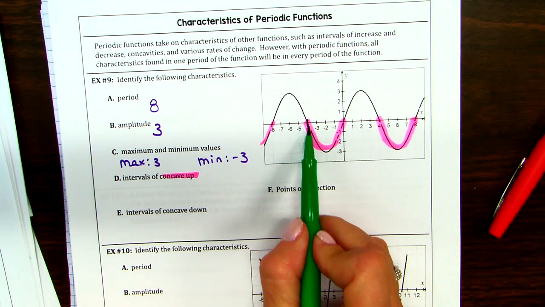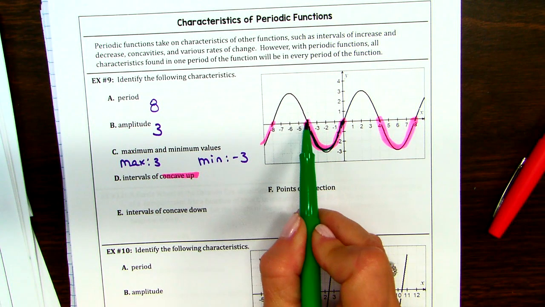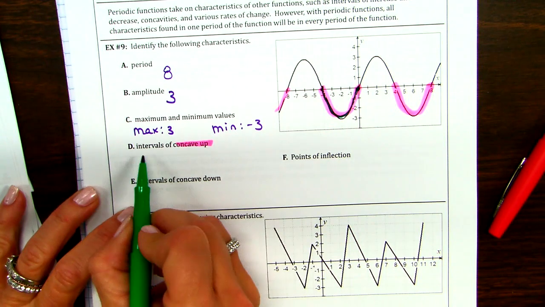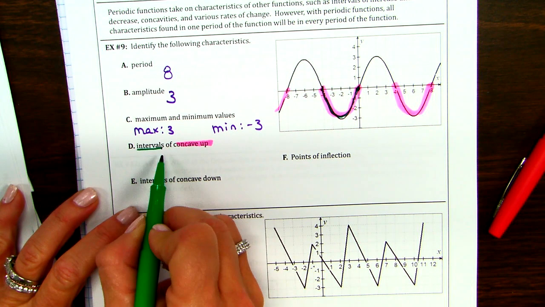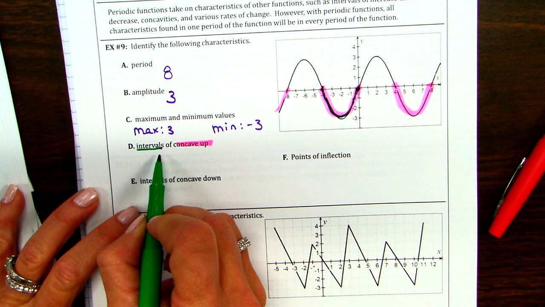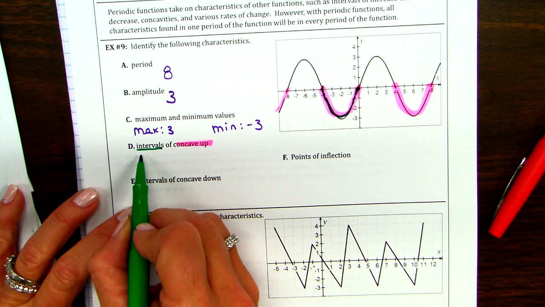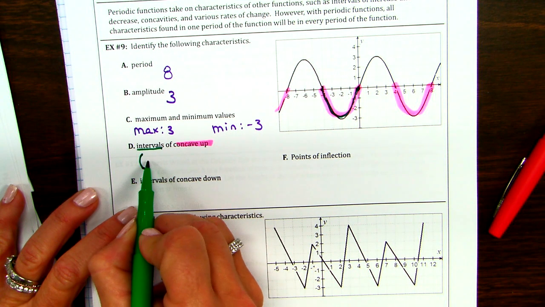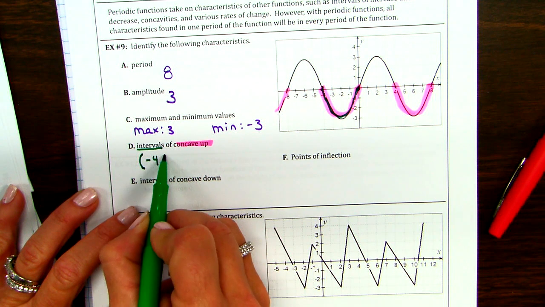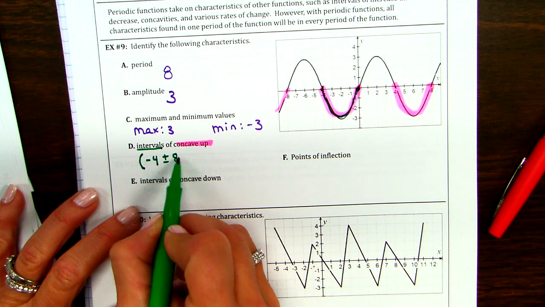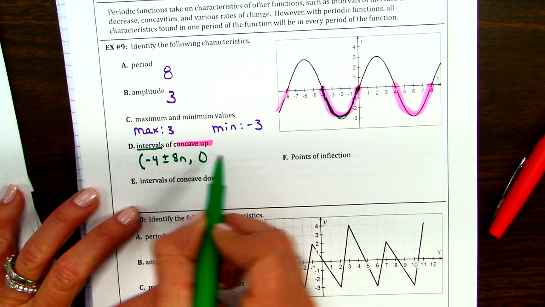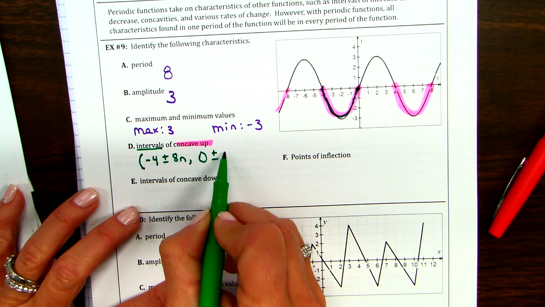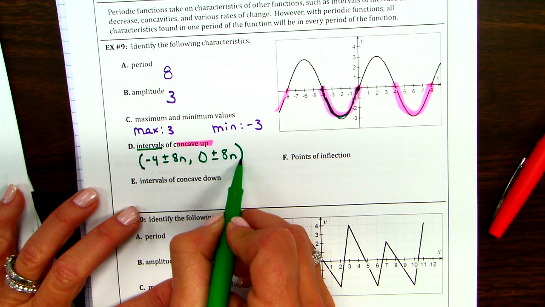Let's talk about this one right here. So watch how I'm going to write it. With concavity, we always use parentheses. Interval means the x-axis. So we don't care about what is happening on the y-axis for concavity. So watch how I'm going to write this. From -4 plus or minus 8n, comma, 0 plus or minus 8n.